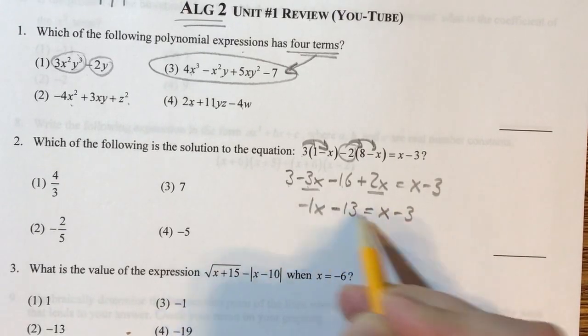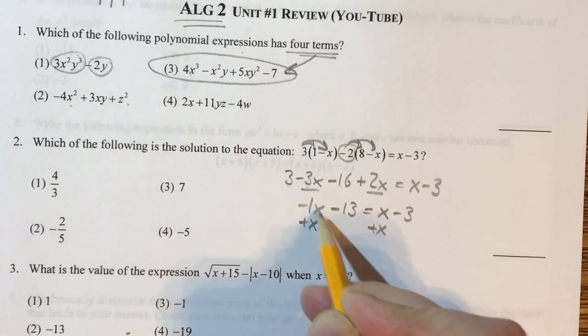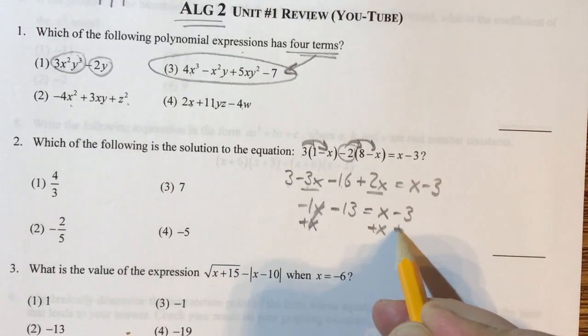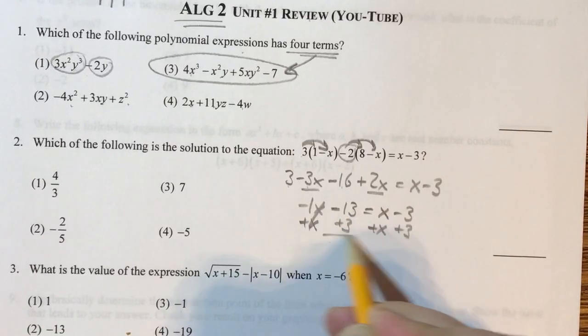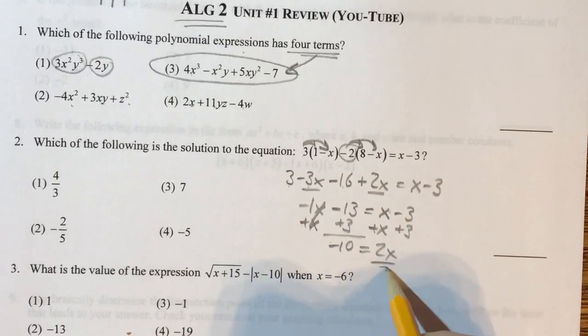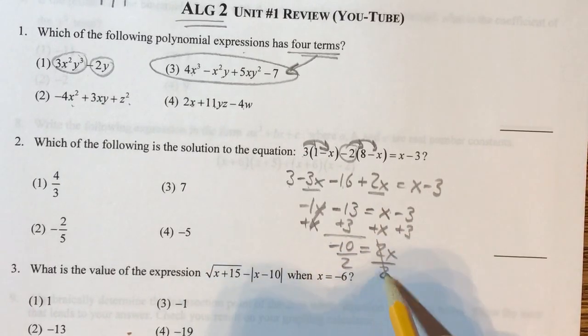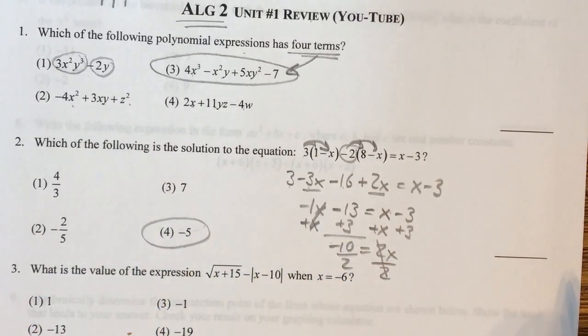I'm going to get all the x's on one side. I think I'll add x to both sides. While I'm doing that, I add 3 to both sides. So I'm getting negative 10 on this side. On the other side of the equal sign, I got 2x. Divide by 2. We're there. That gives me negative 5, which is choice 4.